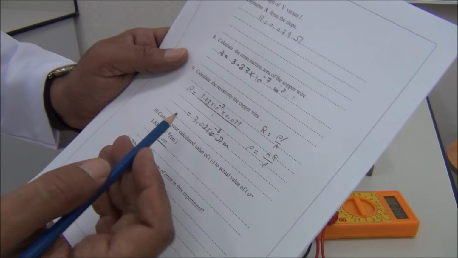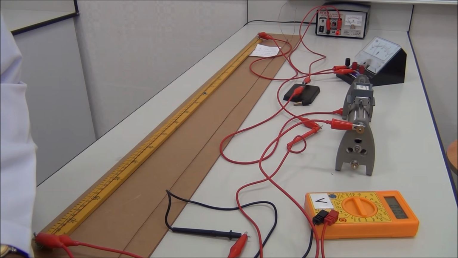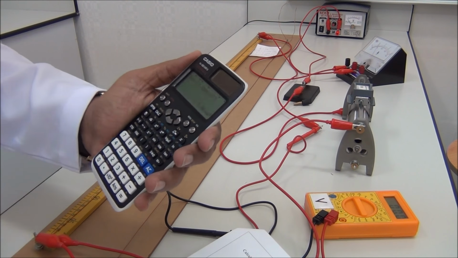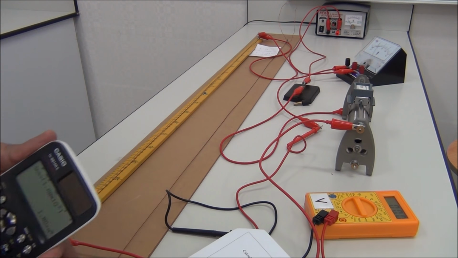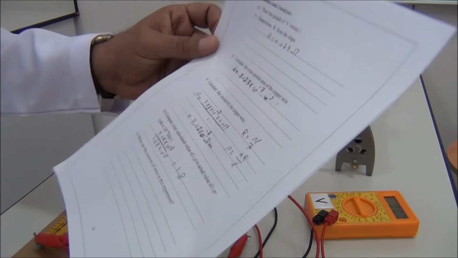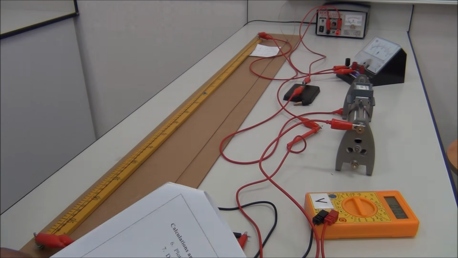Now we need to compare this value with the actual value. So how to compare? We divide. So the answer is 1.8. So our value is more than the actual value by 1.8 times.